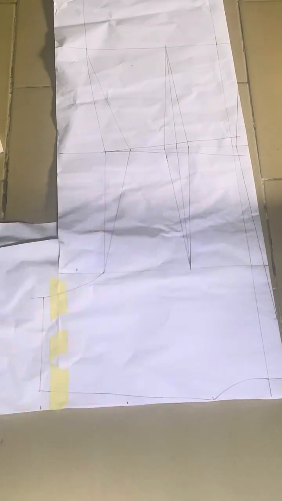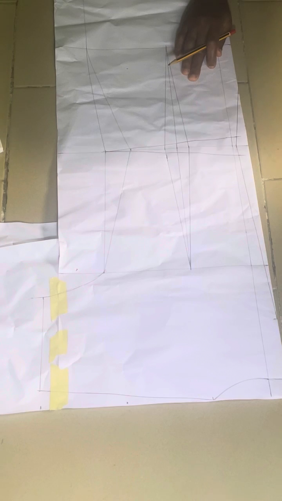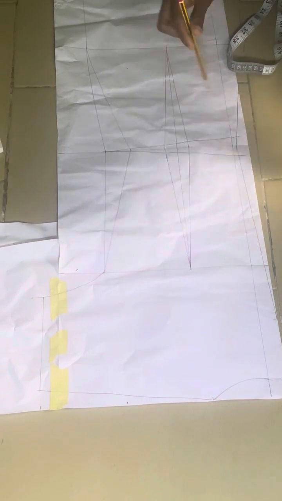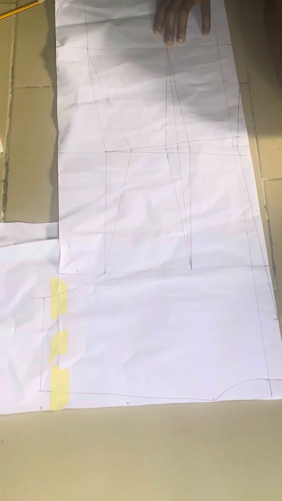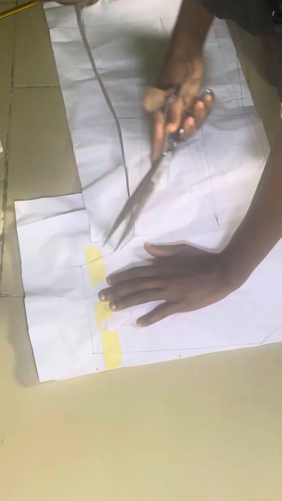So after doing that, we'll go ahead and cut out with our scissors, as you can see me doing now. We'll cut out the excess on the paper.